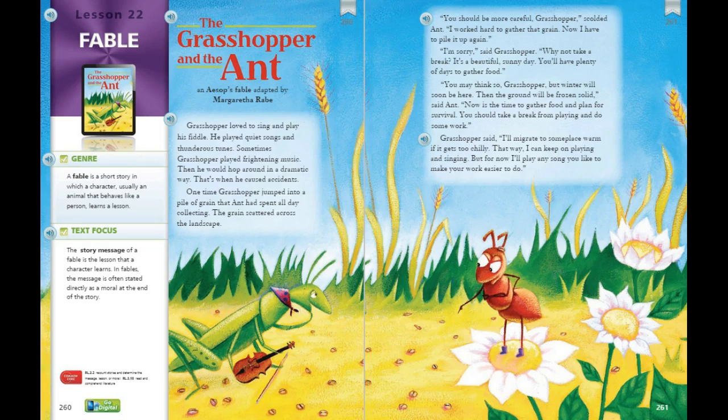The text focus is story message. The story message of a fable is a lesson that the characters learn. In fables, the message is often stated directly as a moral at the end of the story, a moral at the end of The Grasshopper and the Ant. The moral is a lesson that the story teaches.